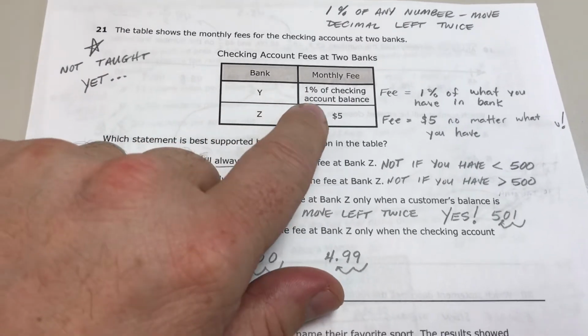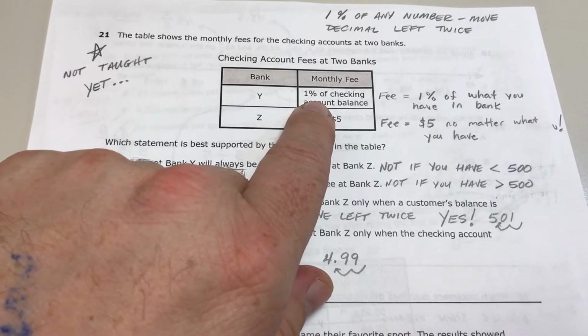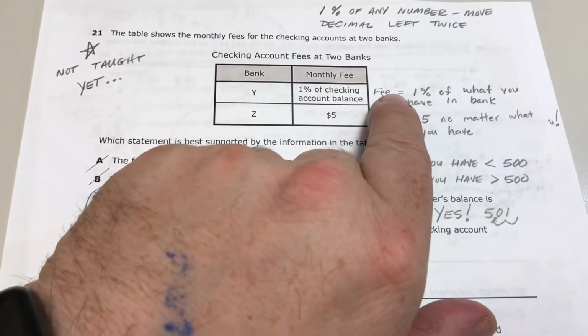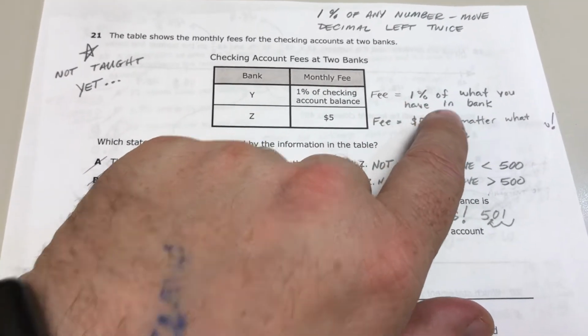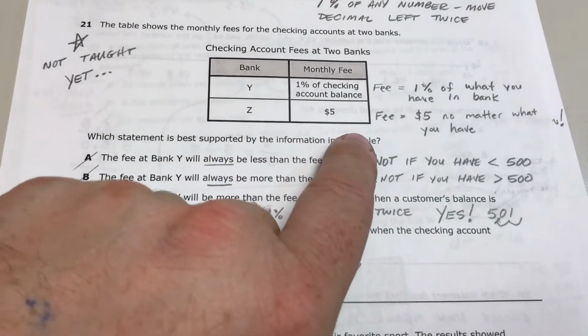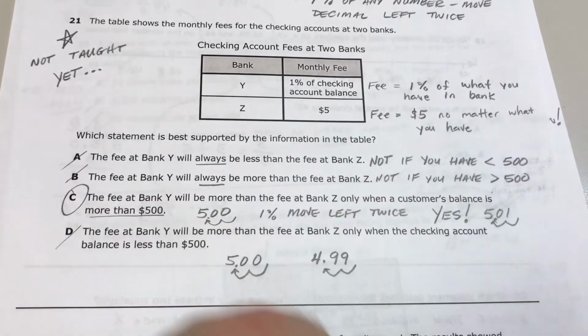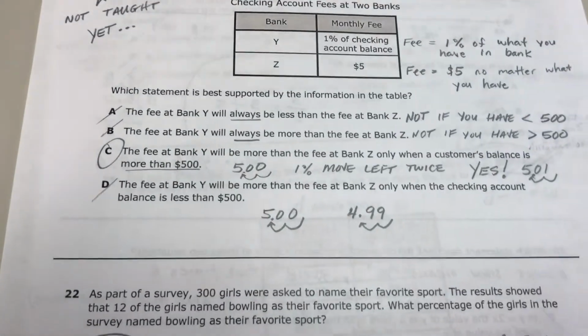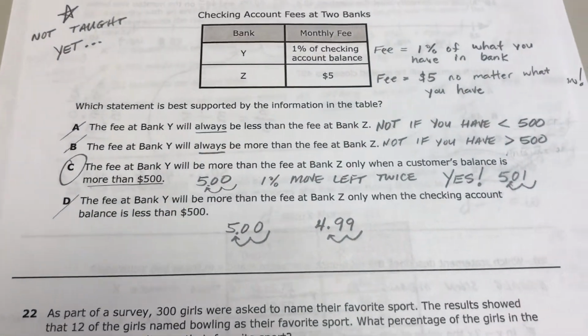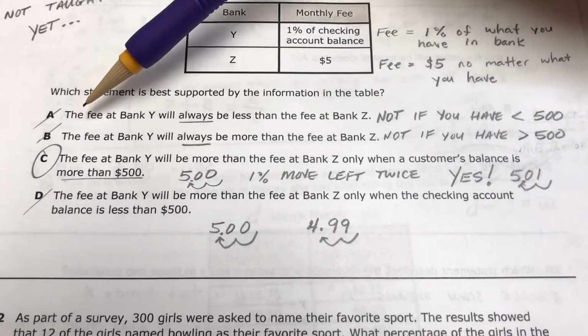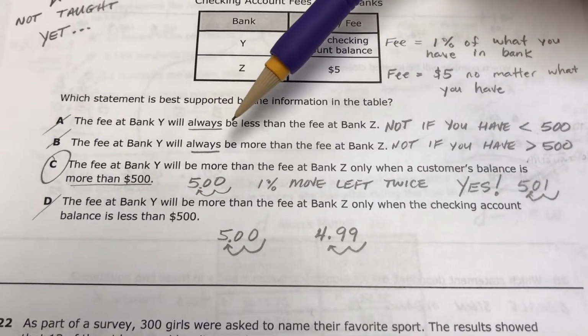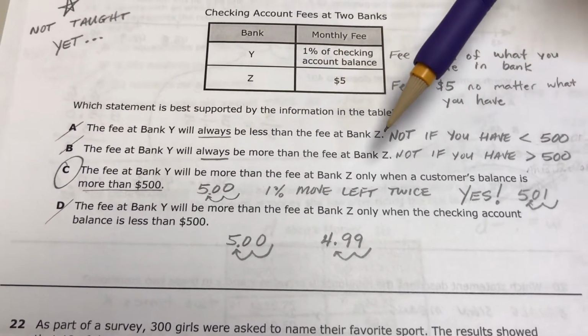Bank Y, they charge you 1% of whatever you got in there. So the fee is 1% of whatever you got in the bank. Bank Z charges $5 no matter what you have in the bank. Okay? So which statement is best supported by the information in the table? All right. The fee at Bank Y will always be less than the fee at Bank Z.